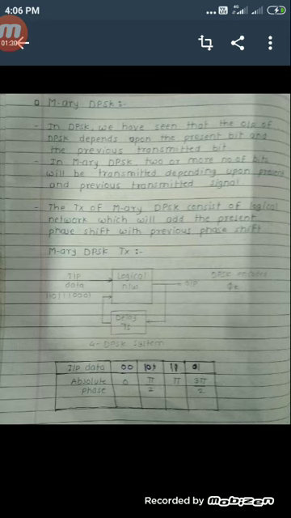And this last table is the reference table for the absolute phase. So according to the input data, if the input data is 0 0, then the absolute phase will be 0. If the input data is 1 0, then the absolute phase will be pi by 2. If the input data is 1 1, the absolute phase will be pi, and if the input data is 0 1, then the absolute phase will be 3 pi by 2. And that reference table we have to use during the operation of M-ary DPSK.